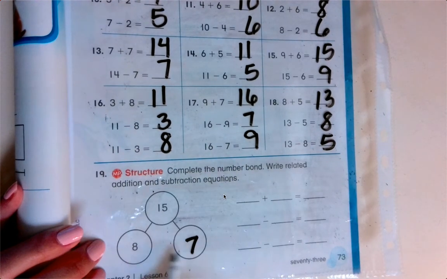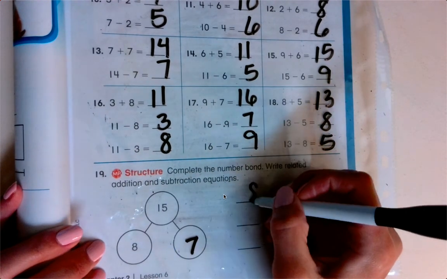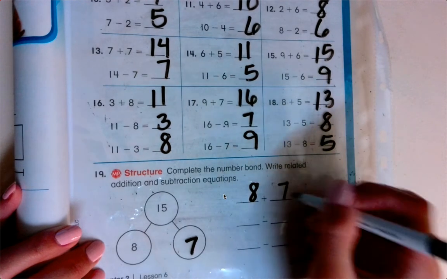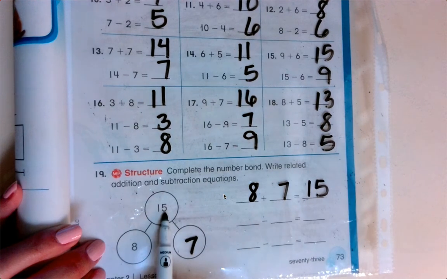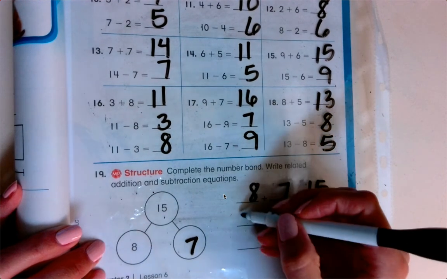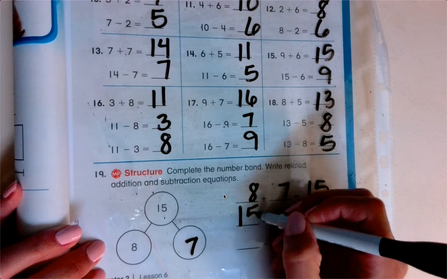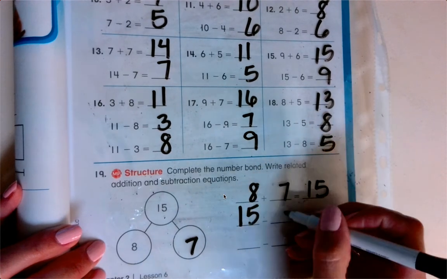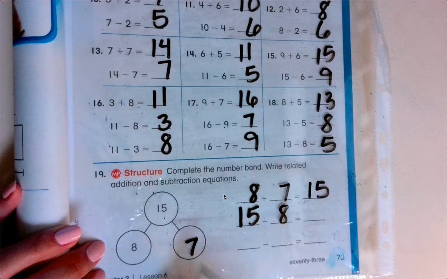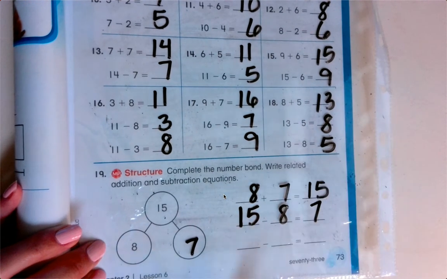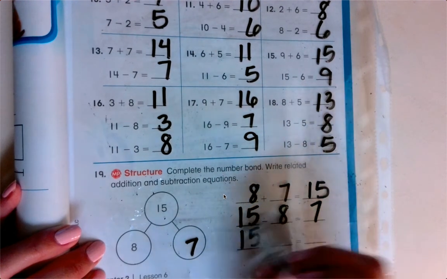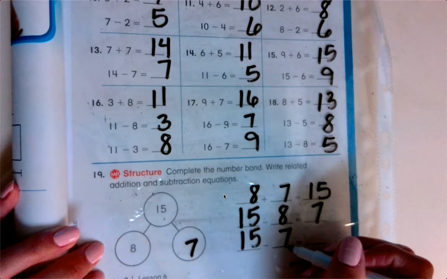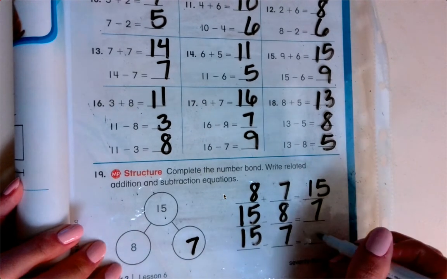So you could add those together: 8 plus 7 equals 15. You could also take 15. You always want to take your bigger number when subtracting. 15 take away 8, what are you going to be left with? 7. And then again, take your bigger number first. If you took away 7, you'd be left with your 8.